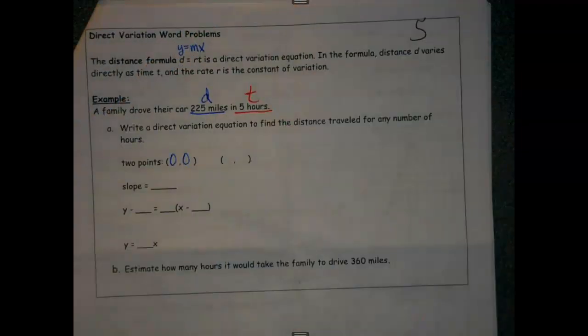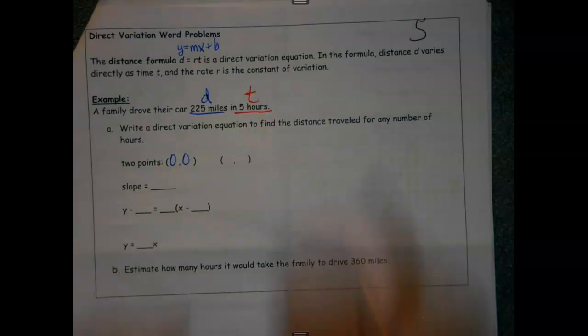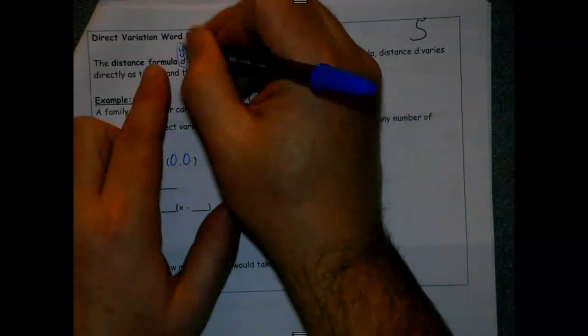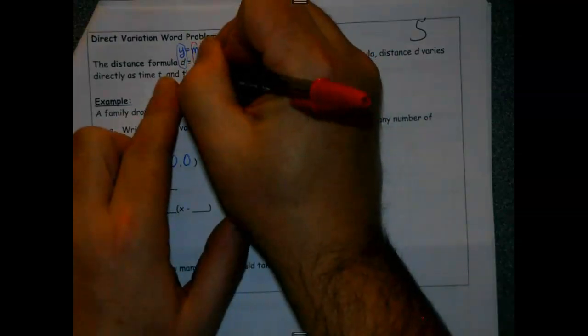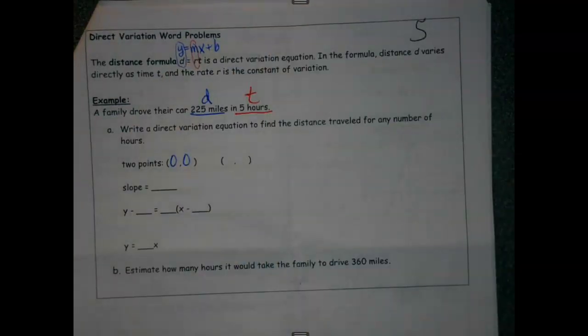If I think about my regular, I'll even put the plus b here on the end. If I think of my regular slope-intercept equation, y is in the same place as d would be, and r is in the same place as m would be. So you're like, okay, so, oh shoot, I meant to do t.